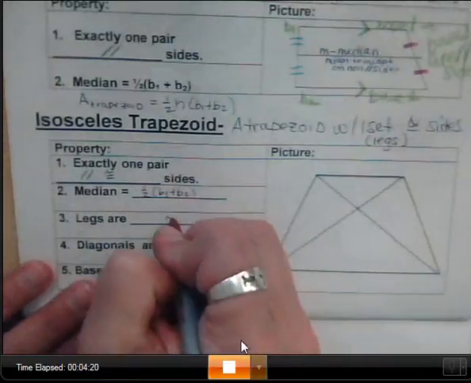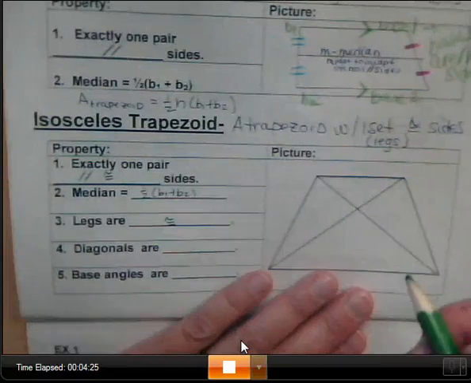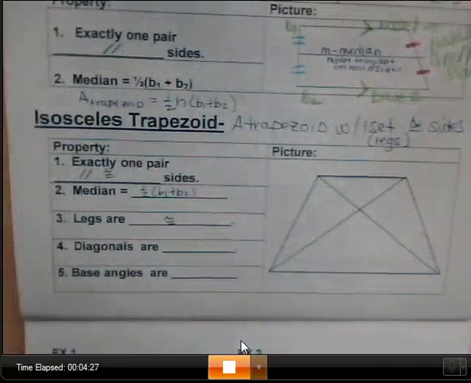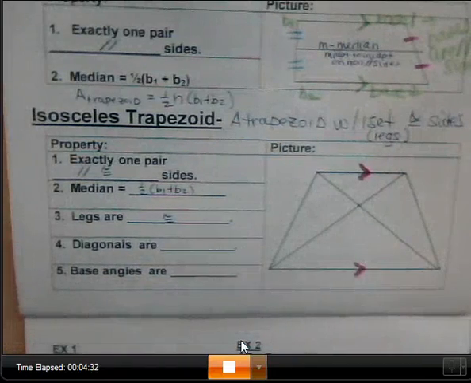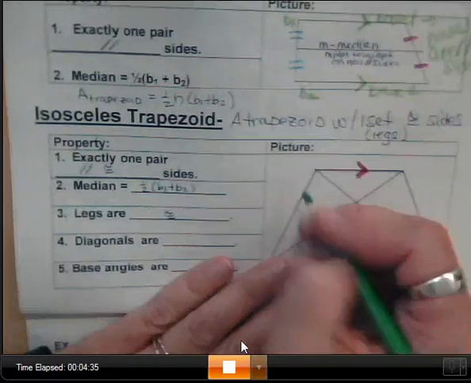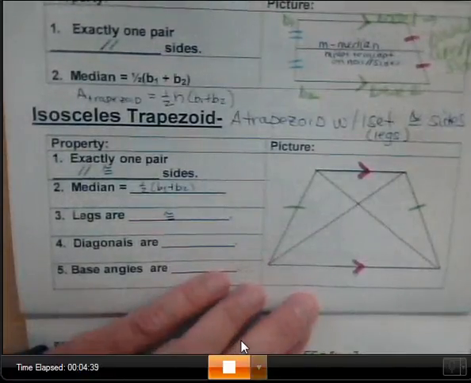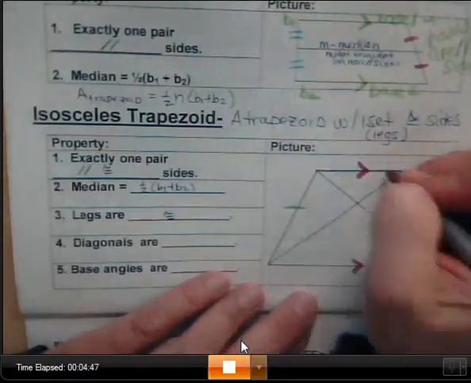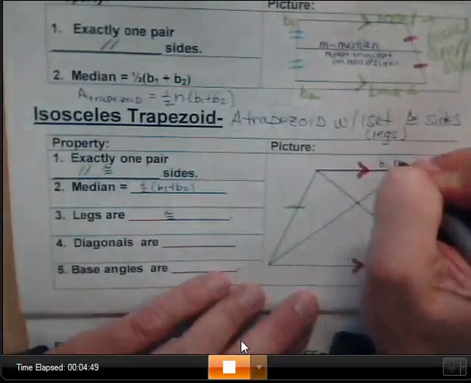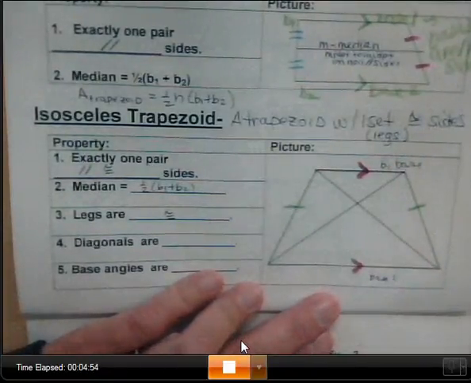Legs are congruent. So let's look at this. This guy is going to be parallel to this guy. We have this is congruent to this. And here's our base 1. Here's our base 2.